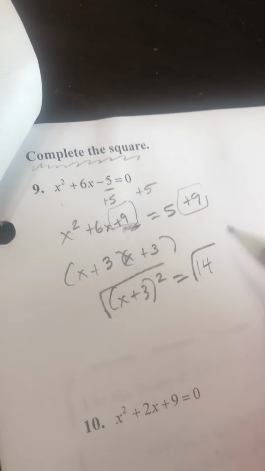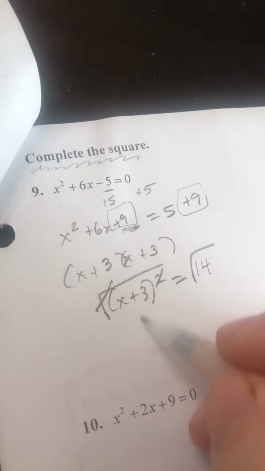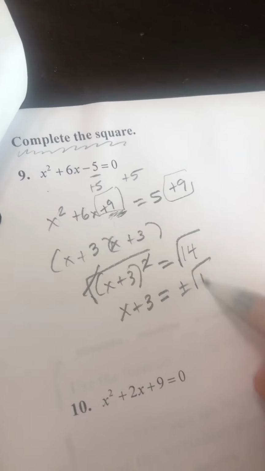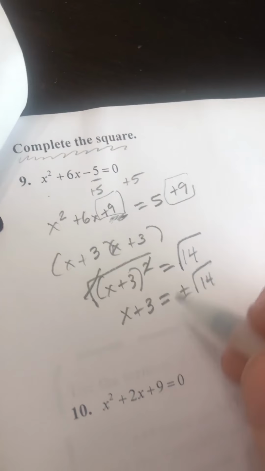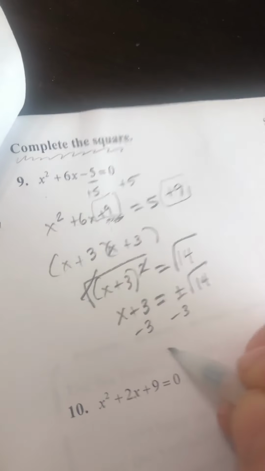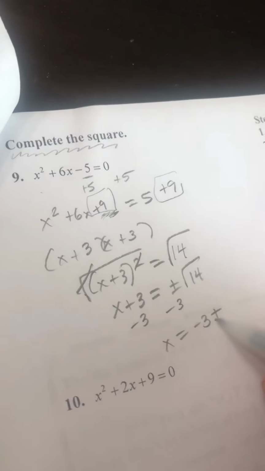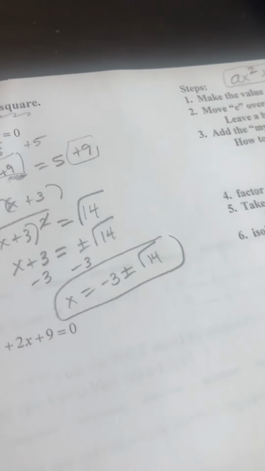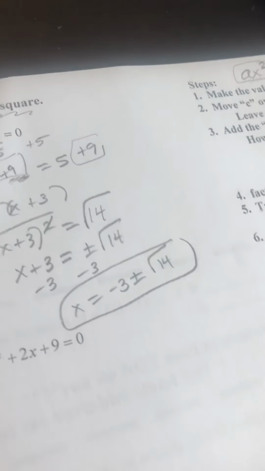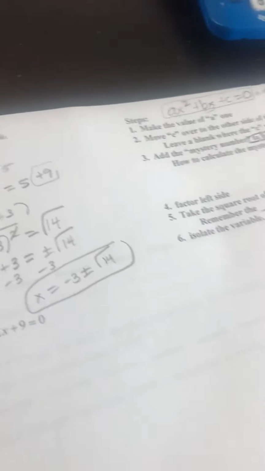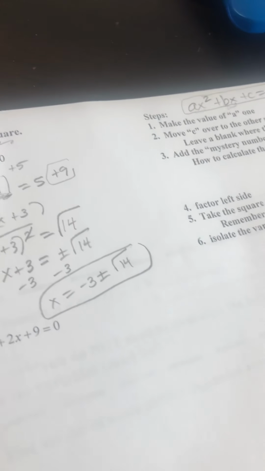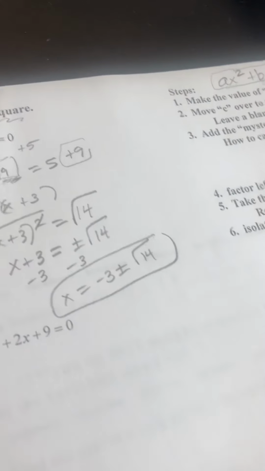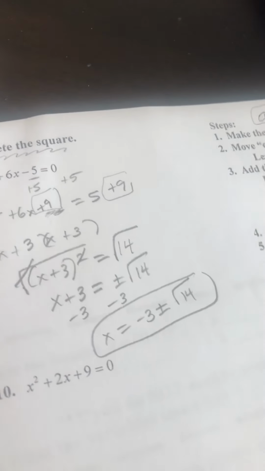Take the square root of both sides. The square and the square root cancel each other out. We get x plus 3 equals plus or minus the square root of 14, which will not break down. And we're going to minus my 3, and I get negative 3 plus or minus the square root of 14. You just solved a quadratic that didn't factor. All last quarter, every quadratic we encountered had to factor. In fact, I pointed that out to y'all several times. And so now we don't.